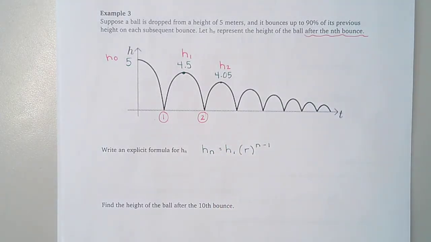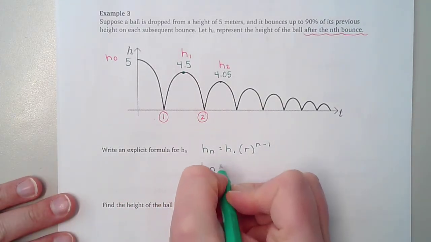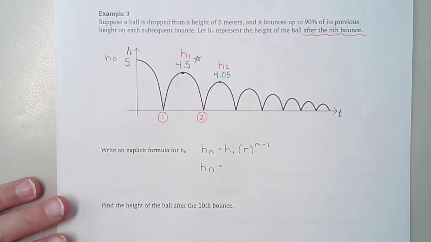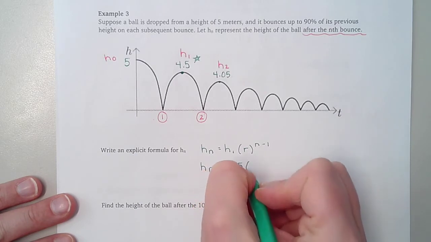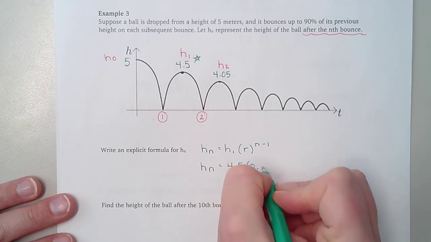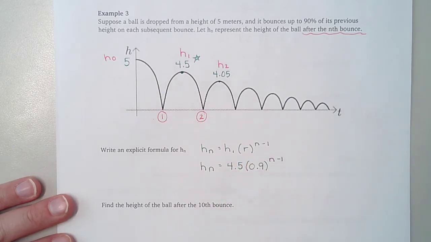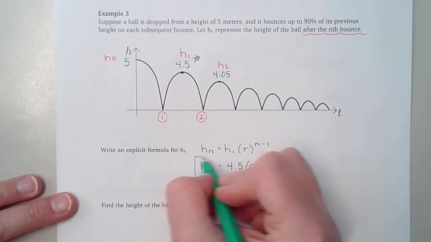So your answer might look like this: h sub n equals h1, which is the 4.5, times your r value, which is the 0.9, to the power of n minus 1.